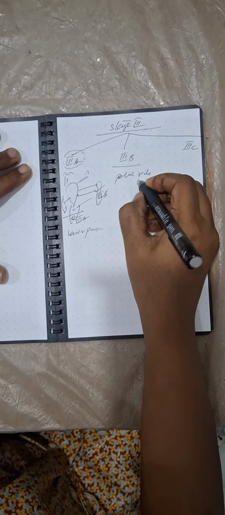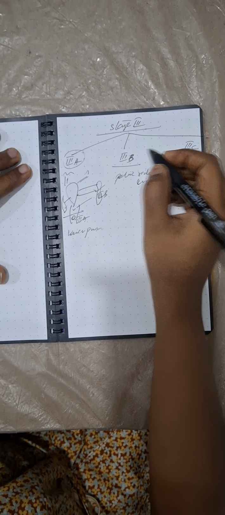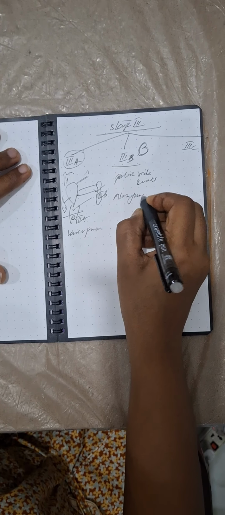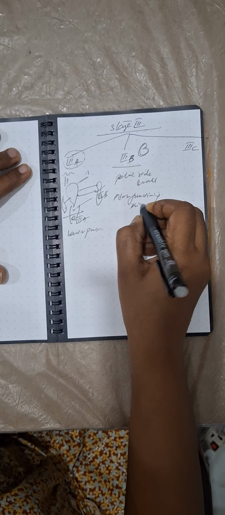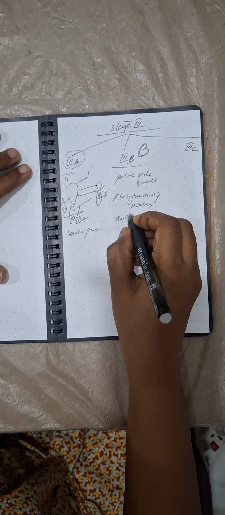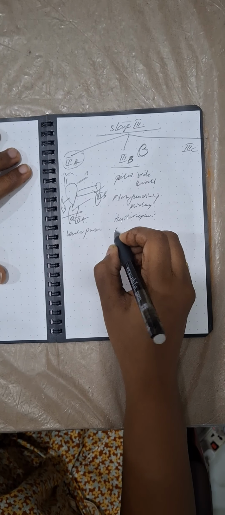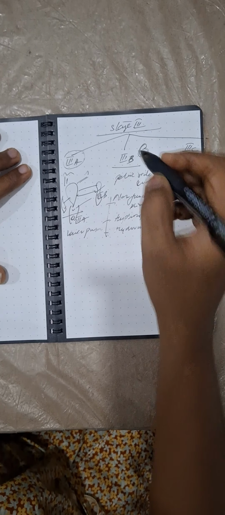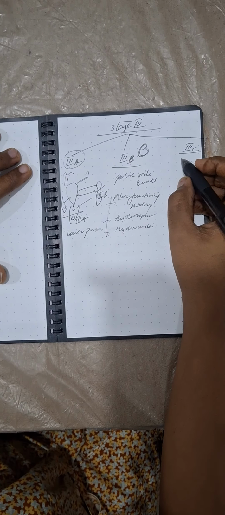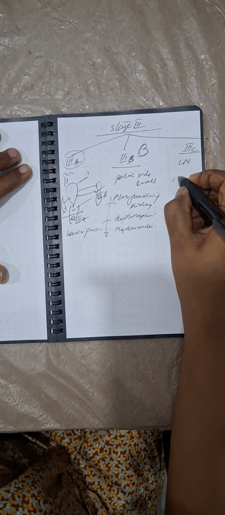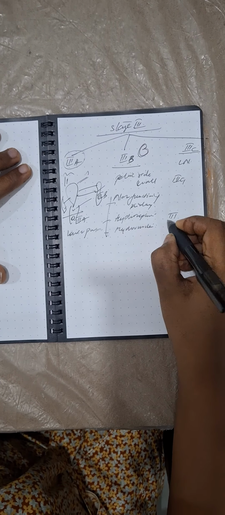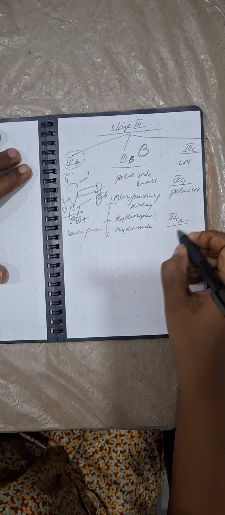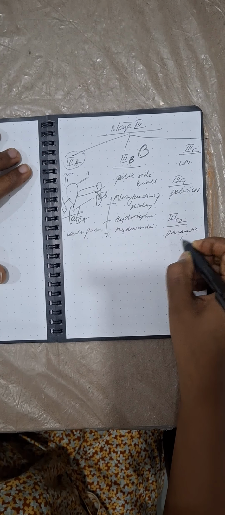Not only that, if you see the B properly, it looks like a kidney. Okay. So if there is a non-functioning kidney, or if there is hydronephrosis, or if there is hydroureter, then it can be stage 3B. 3C is something like if there is lymph node involvement. Again, it is divided into C1 and C2. Okay, C1 is if it is involving the pelvic lymph nodes, C2 is involving the para-aortic lymph nodes.